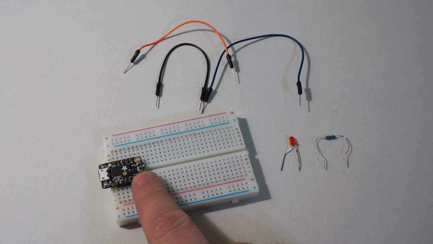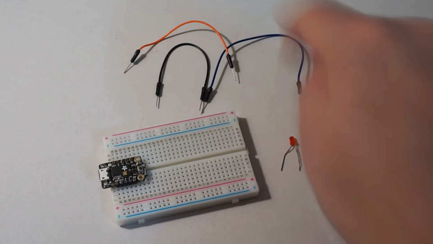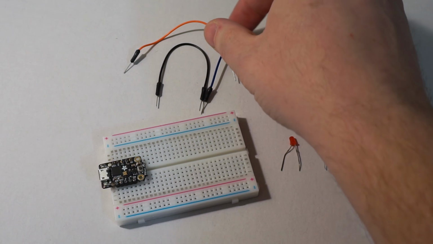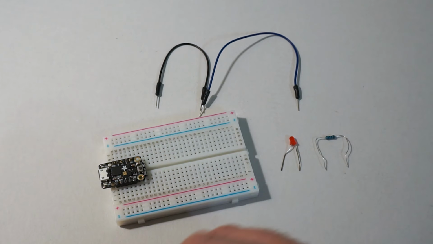Okay, so now we're going to build a circuit which flashes an external LED. So we've got our Trinket M0 plugged into the breadboard here. And we're going to need a few wires. And what we're going to do is take this orange one, where it probably should be red, but it's orange. It's the only one I've got at hand.